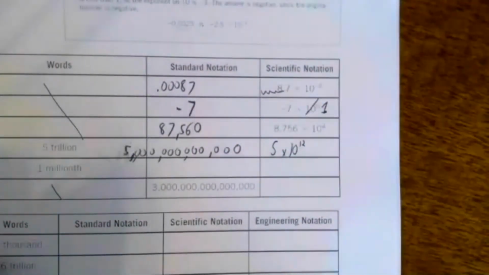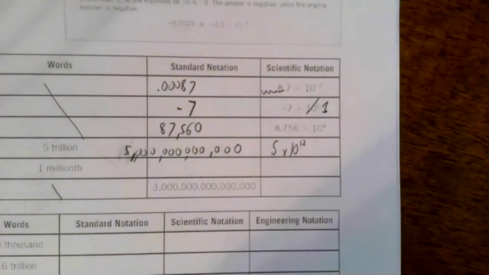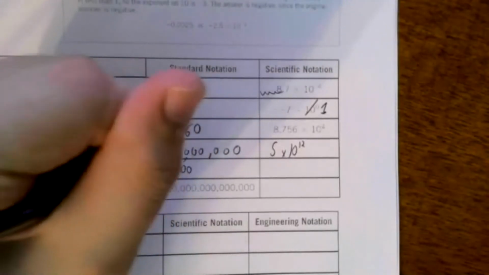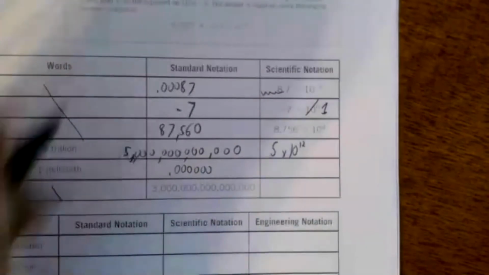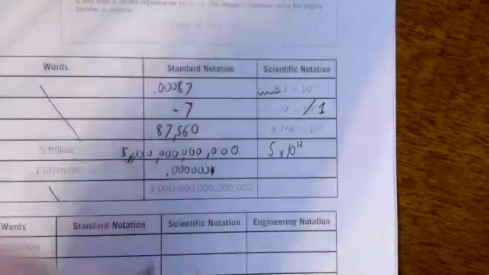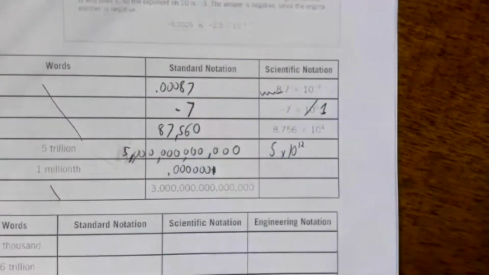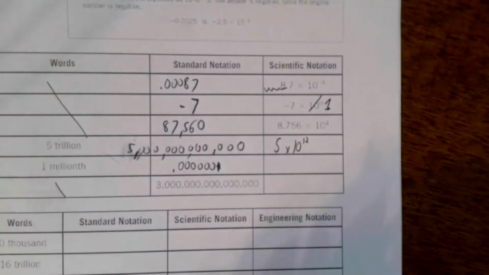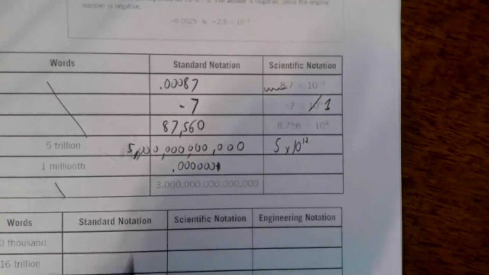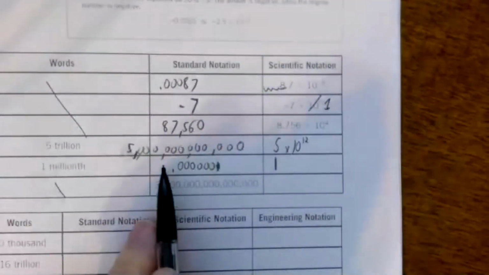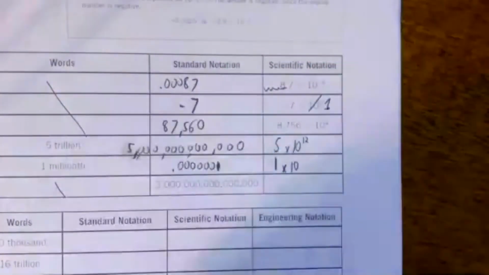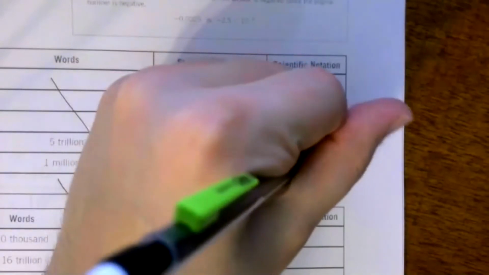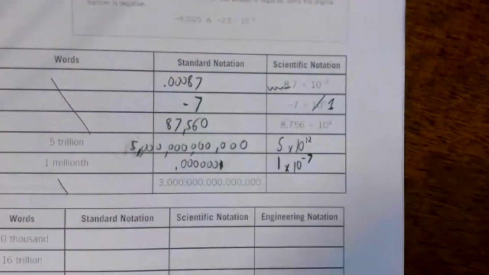Absolutely. Okay, so if we look at this next one, we have 1 millionth. So that's going to be a really small number, right? And it should have 6 zeros and then a 1. Okay. So that's our standard notation. So our scientific notation, if we move this over, we should have 1, right? And it should be multiplied by 10 to the 1, 2, 3, 4, 5, 6, 7 to the negative 7th power, right? Because we had to move that decimal place over 7 places.